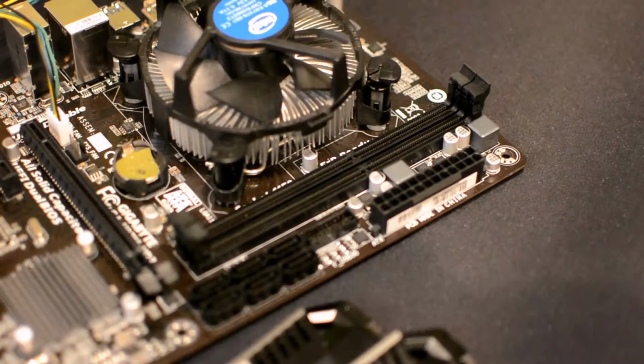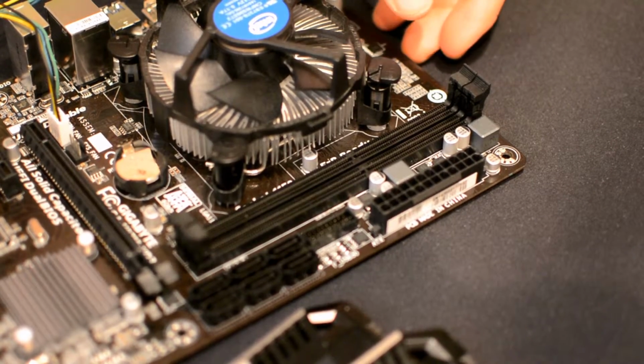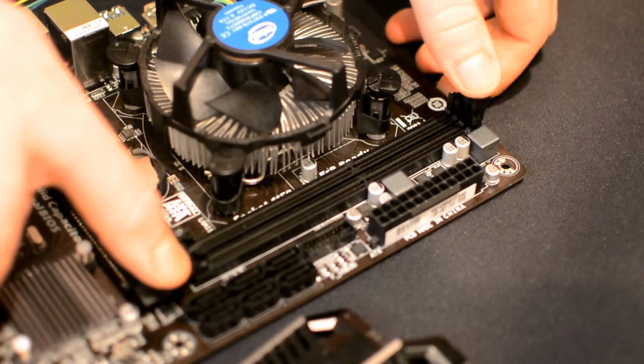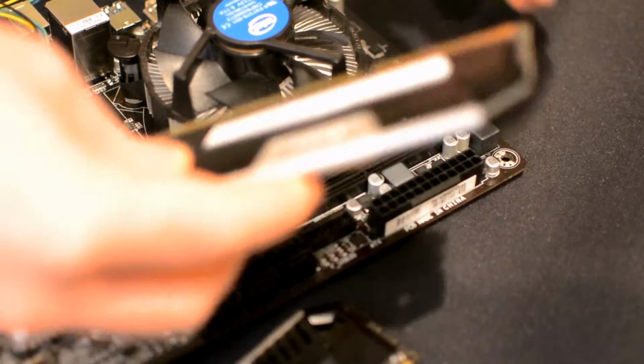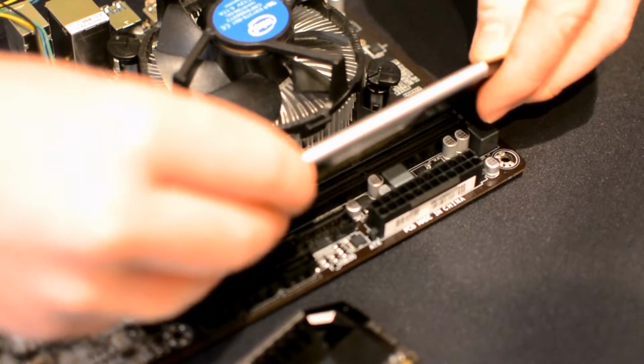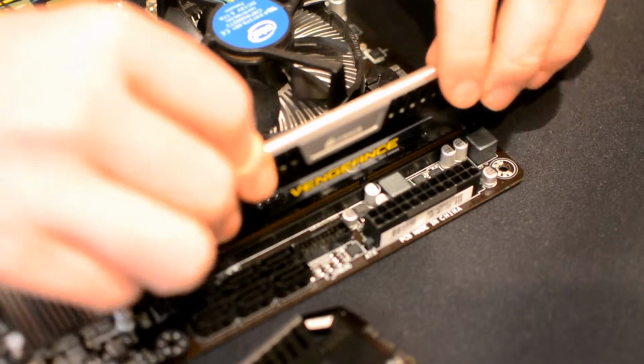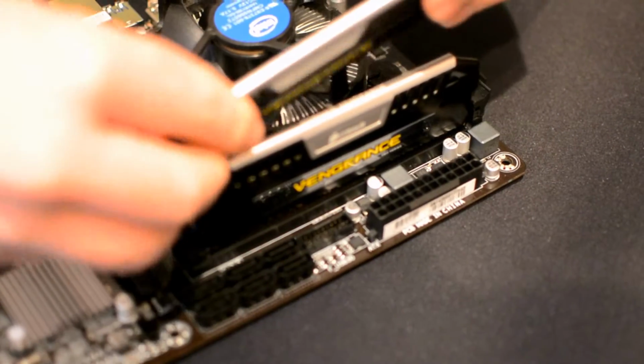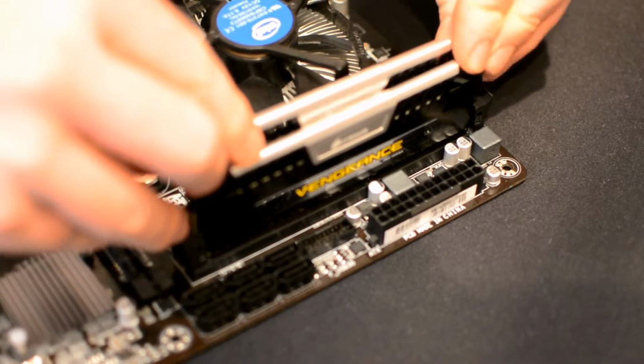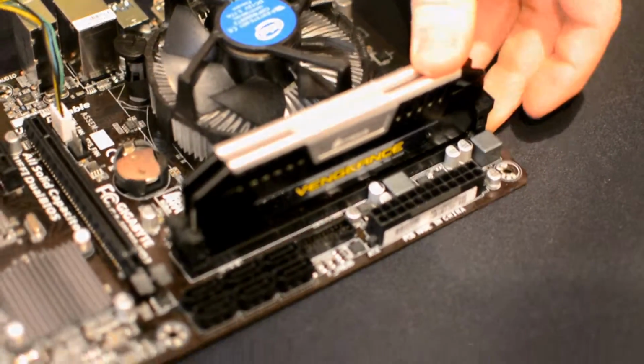To install the RAM, you need to open the latches at the end of the RAM slots and insert the stick, being sure to line the notch in the slot with the corresponding notch on the RAM sticks. Press down firmly and you'll hear a click as each latch closes, indicating that each stick is installed correctly.